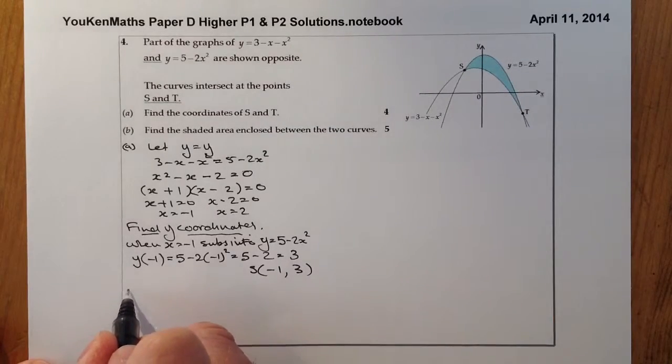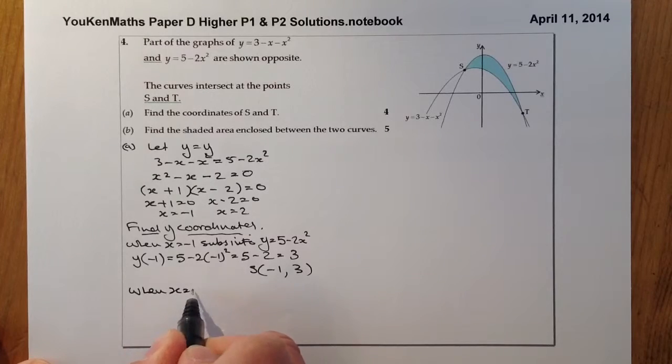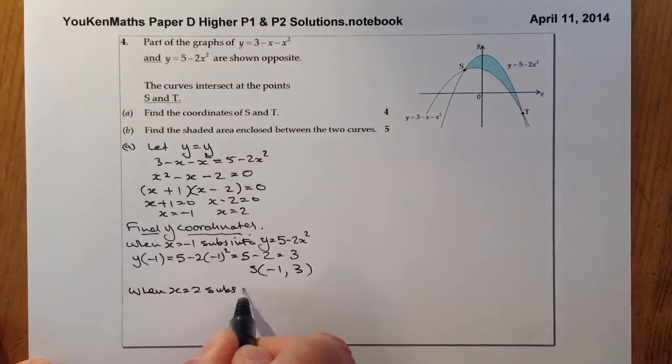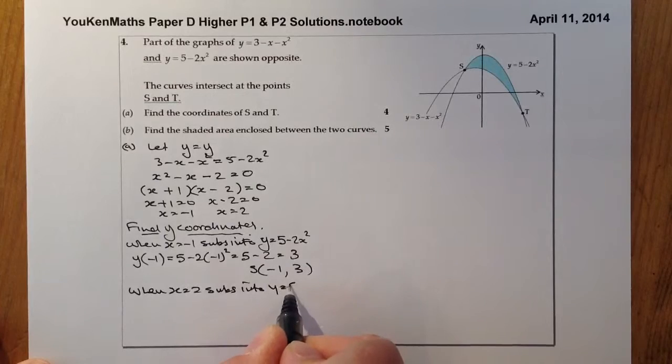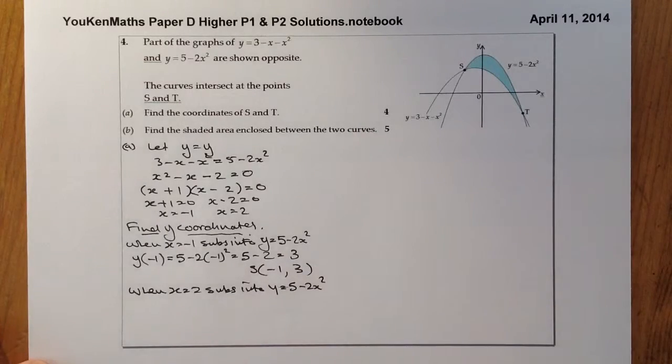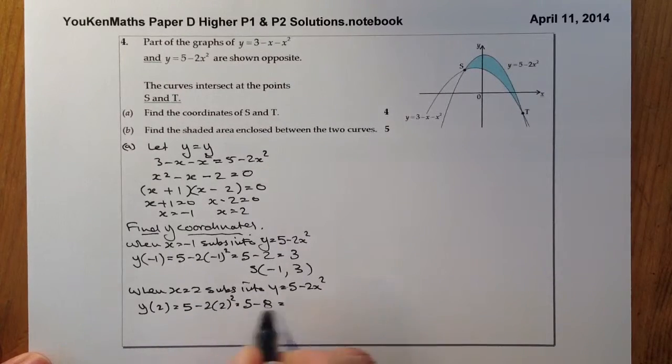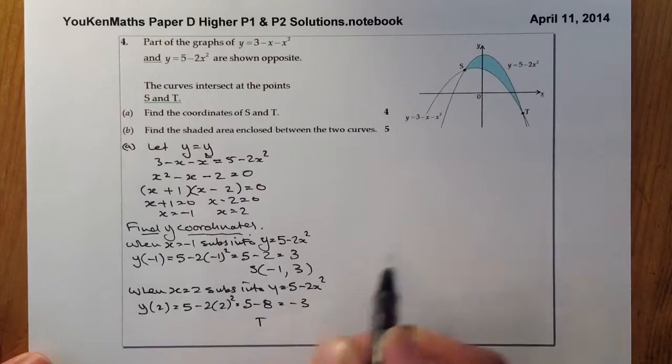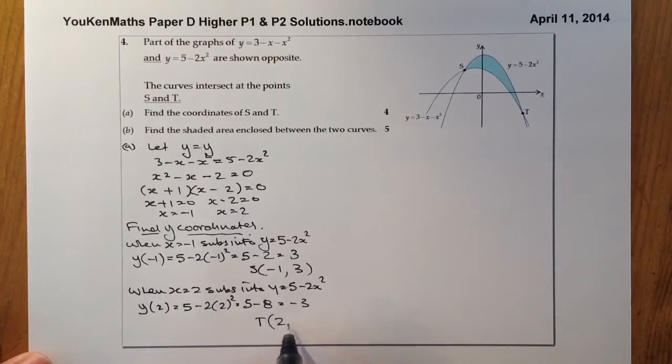Let's do the same with the other point that we worked out. So when x equals 2, we'll just substitute it into the same equation. Now you could use the other equation here, it doesn't matter which one you use, you'll still get the same values coming out. So work out y when x equals 2: that'll be 5 minus 2 times 2 squared, 5 minus 8, and that should give me minus 3 here. So the T coordinate there will be, remember, the 2 from the x and minus 3 from the y. So there are my coordinates worked out already. Right, so that's part A complete.